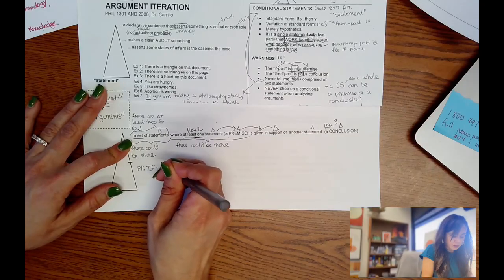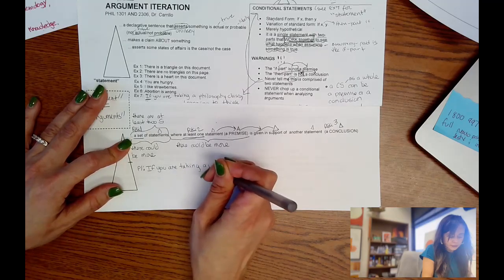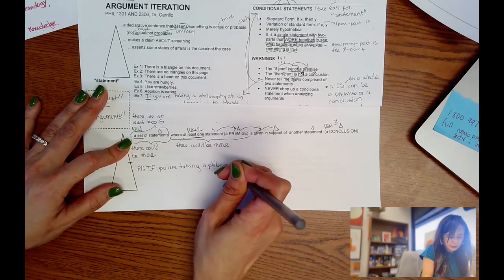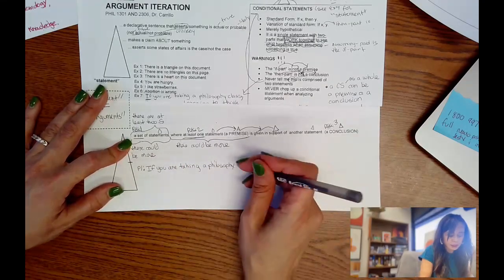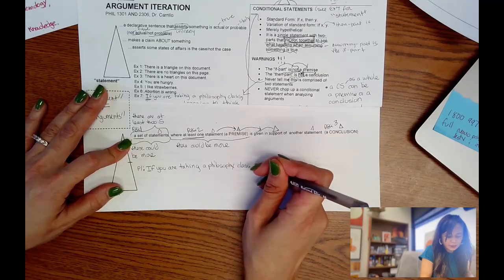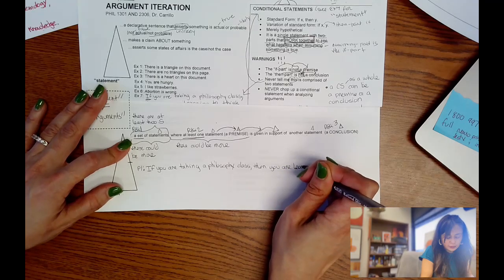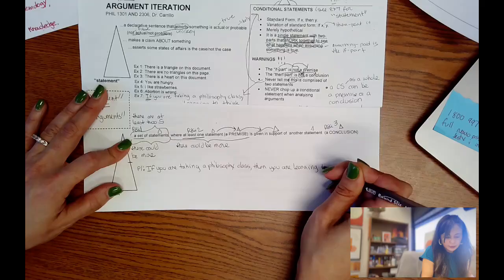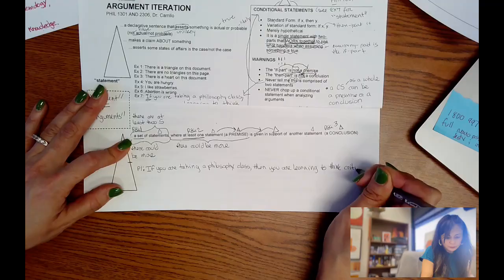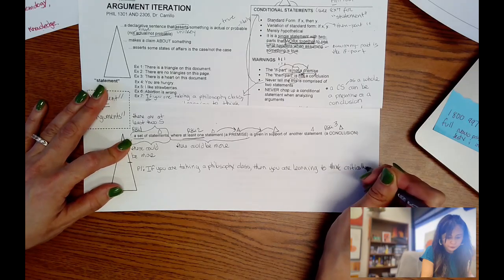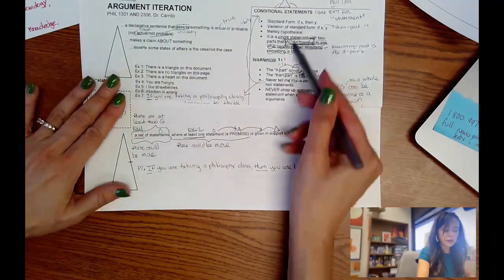All right, so premise 1, we're just going to copy what we have for the conditional. If you are taking a philosophy class, and you want to have the example all right here, so make sure you're writing small enough to write 3 sentences. Philosophy class, then you are learning to think critically. Okay, notice it's an if-then statement. Remember, it's hypothetical. It's a unified whole. You might want to review this lesson.